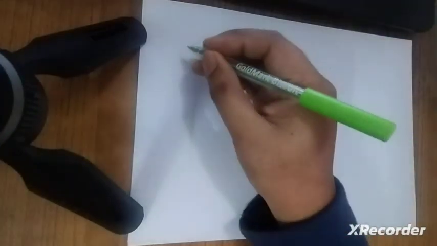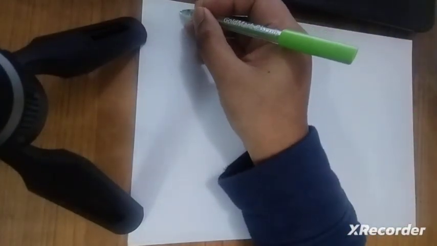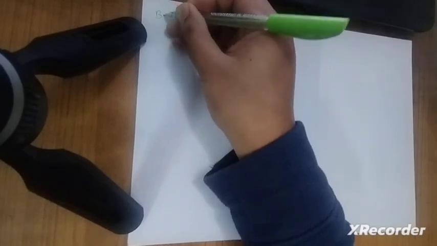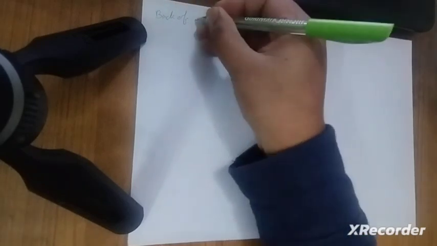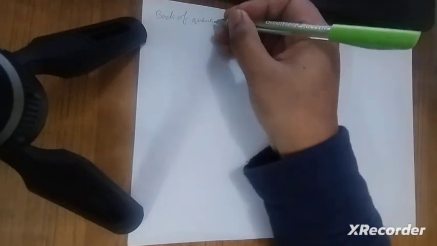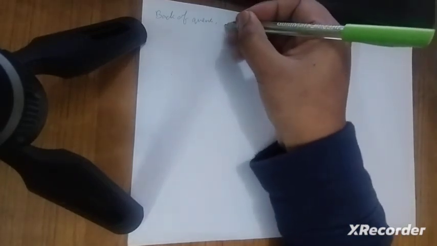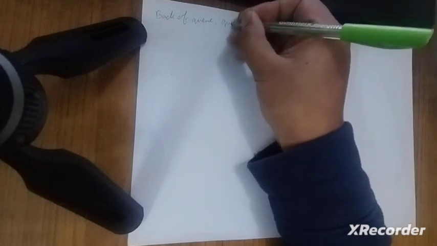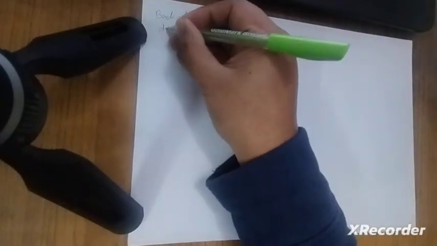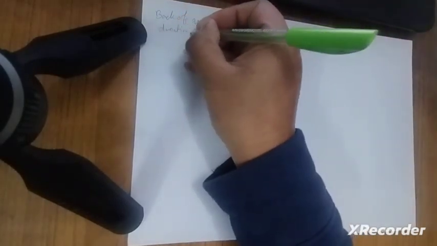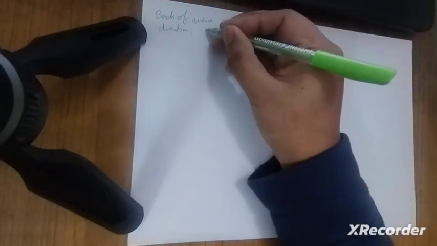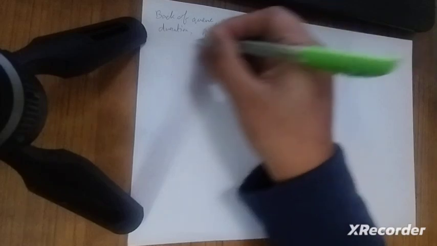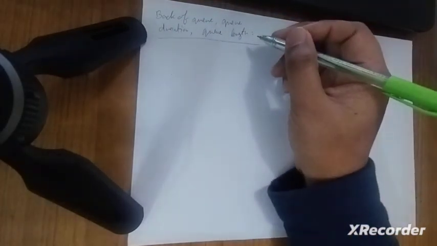Hello everyone, in this math we will calculate the back of Q of a shock wave, and also calculate the Q duration and Q length. So this is a problem of shock wave theory.